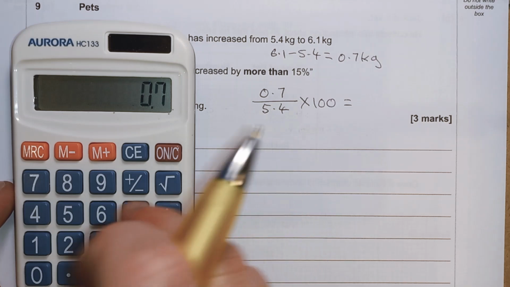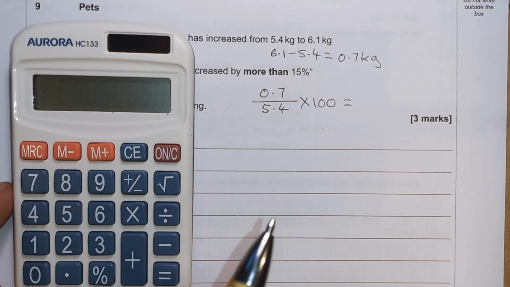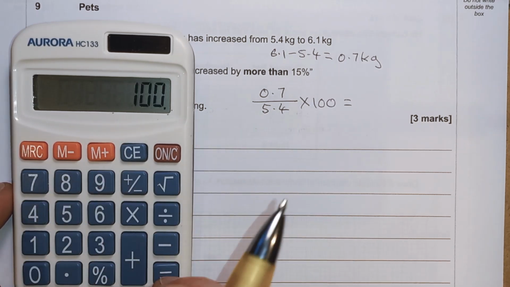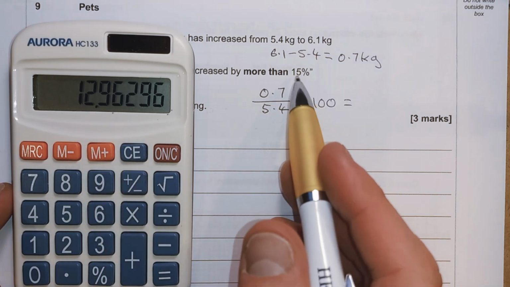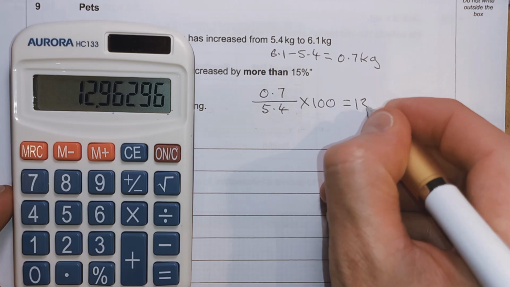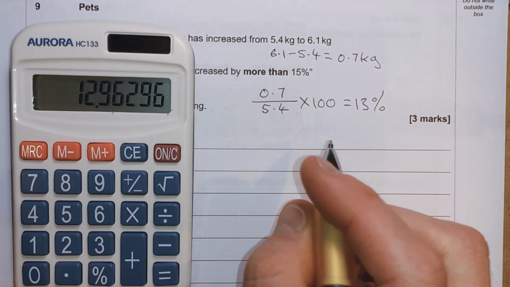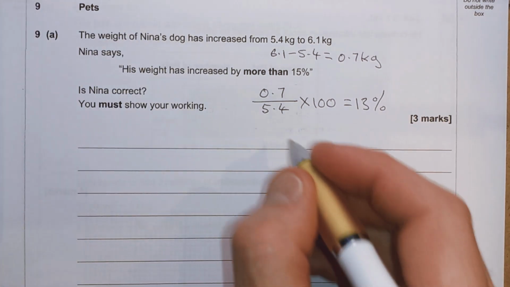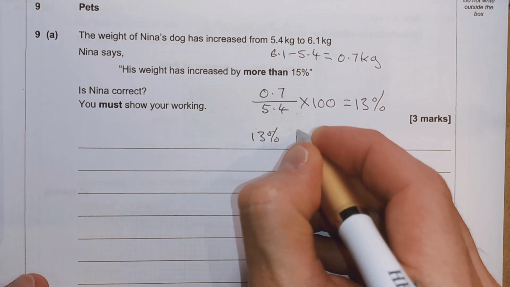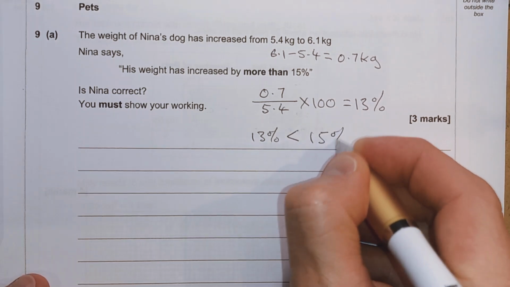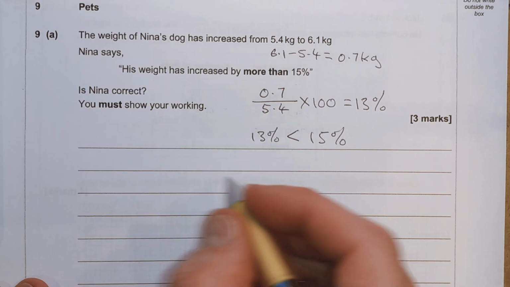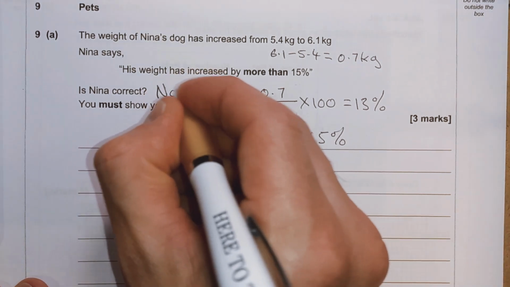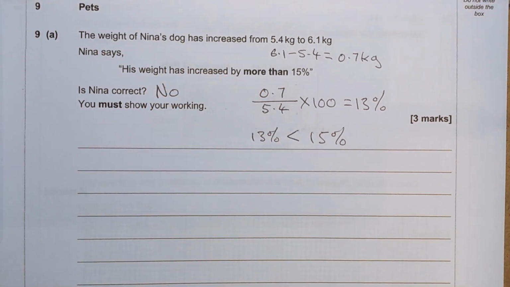So 0.7 divided by 5.4 times 100, 12.96. If we're talking in whole numbers, we can say, well, that's 13%. Well, 13% is less than 15%. So his weight has increased by more than 15%? No, that's not true.